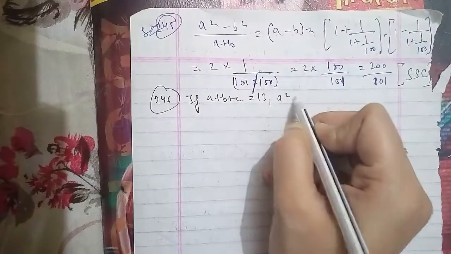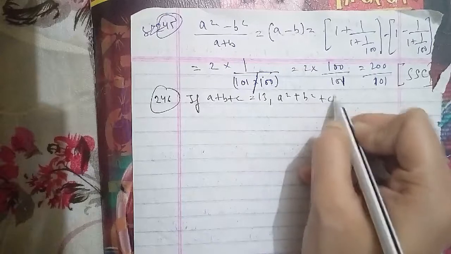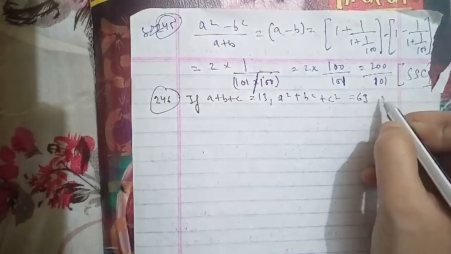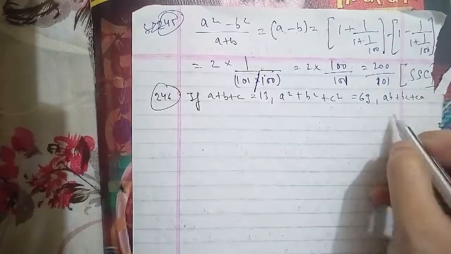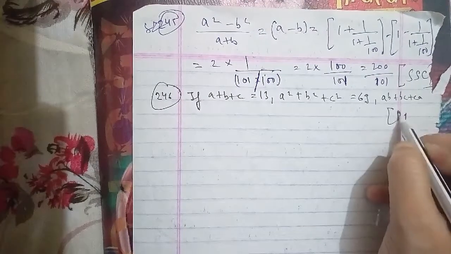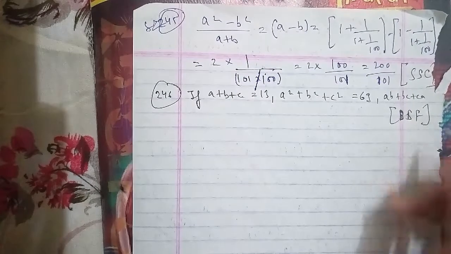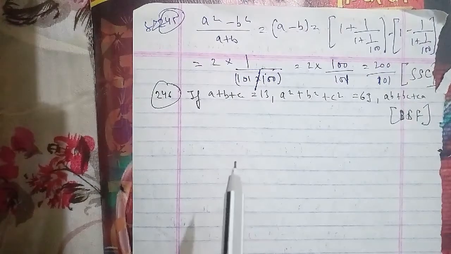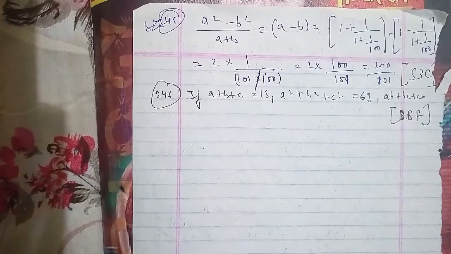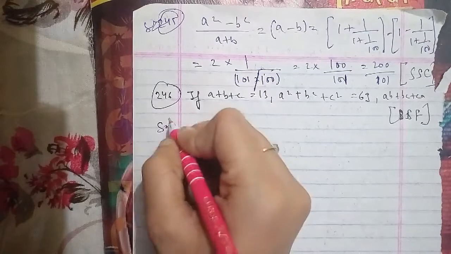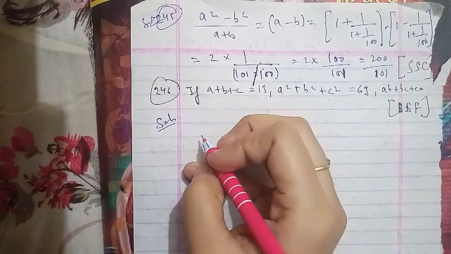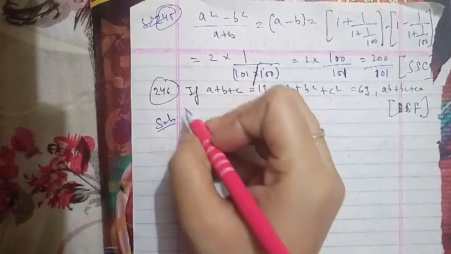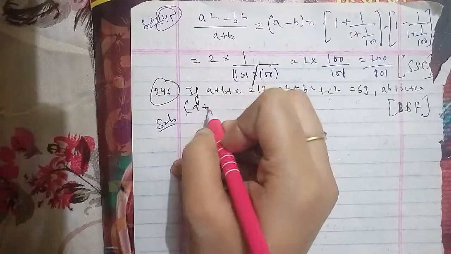So 2(ab plus bc plus ca) equals (a plus b plus c) whole square minus (a square plus b square plus c square), which is 169 minus 69, giving 100. Further, ab plus bc plus ca equals 50. So the answer is 50, and that will be the right answer for this question.